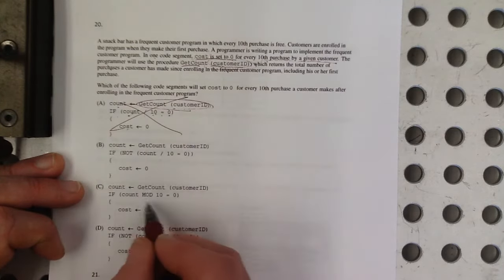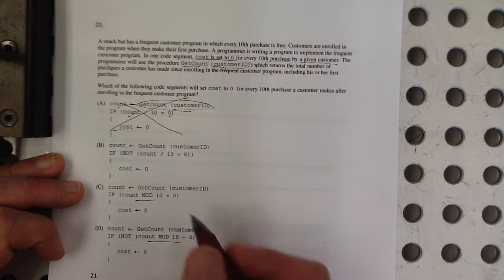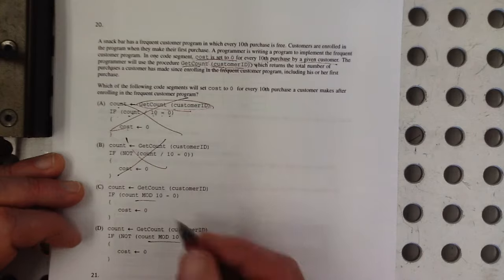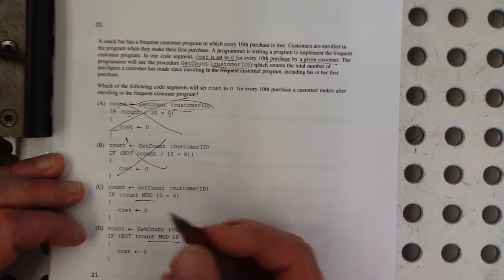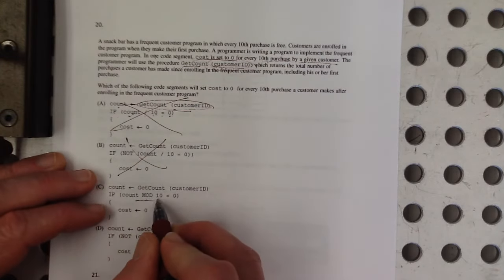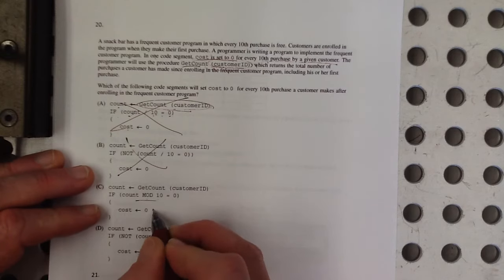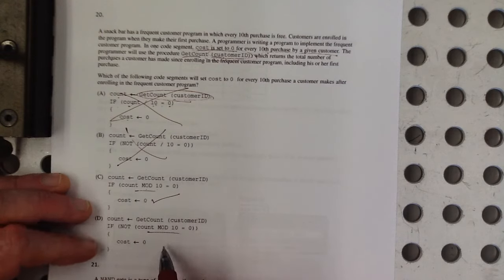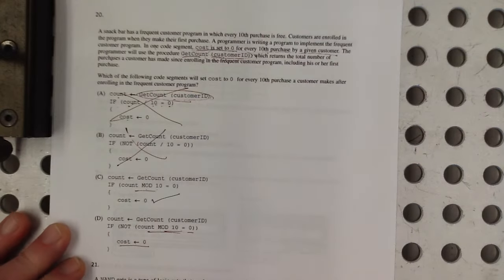You need to do some kind of mod thing, right? So I need the remainder, right? If count mod 10 is 0, then we want to set the cost to 0. If not count mod 10, so this code here, you don't want this code if you're the retailer. This is going to set cost to 0 for every single purchase except the ones that are multiples of 10.